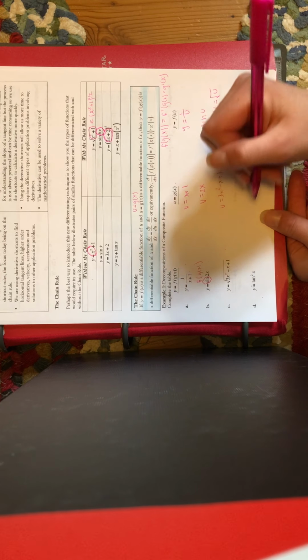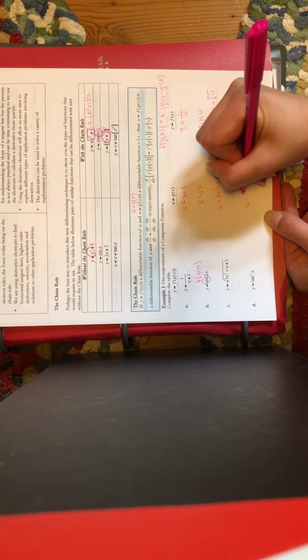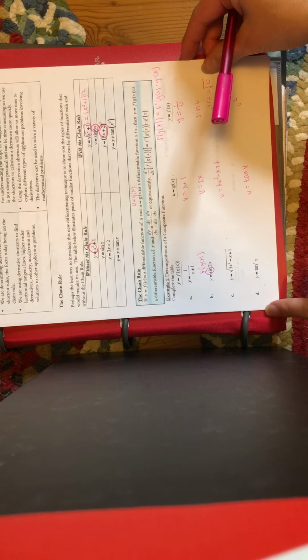Finally, another trigonometric function. If we know that u is the inside of the function, so u is tan x, then f of u is u squared. So that's our first example, breaking down a composite function.